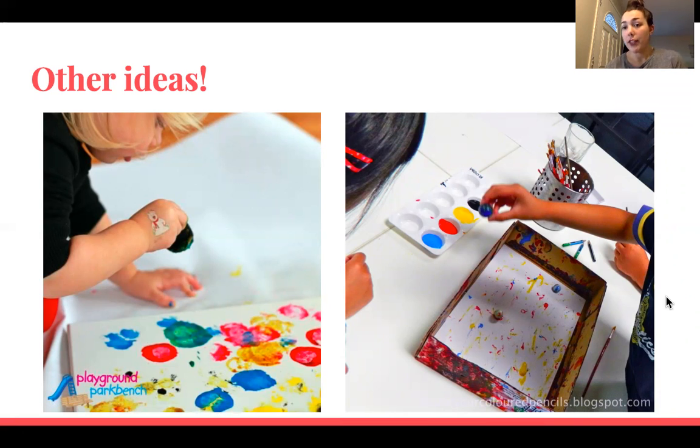And then over here, this is super fun. If you have a box from a delivery to your house, you can put your paper in the box and then dip marbles into different colors of paint and shake the box around so the marbles splatter your paper. That is a super fun way to also get that Pollock look. So there are some other ideas you can try if you'd like to do so.